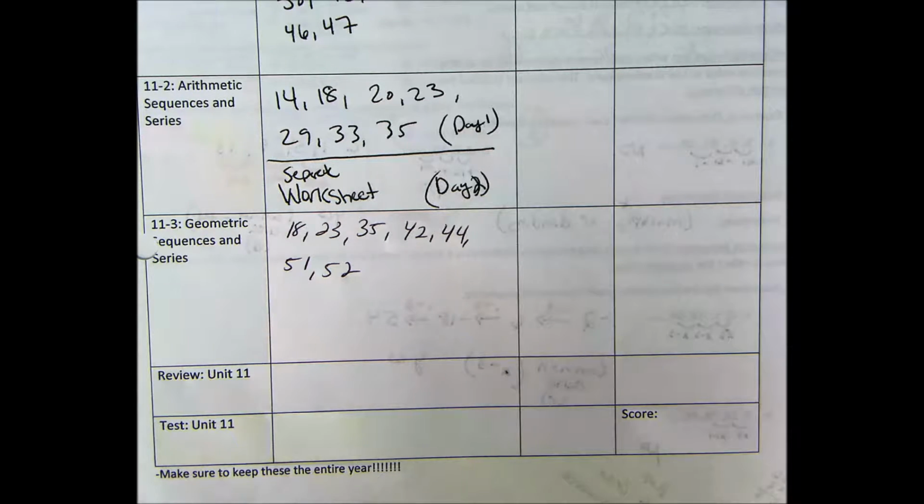Section 11.1 is sequences and series. And 11.2 is all about arithmetic sequences and series. 11.3 is now the geometric one. Just to remind you, geometric is all about multiplying and dividing. You have the common ratio instead of the common difference.